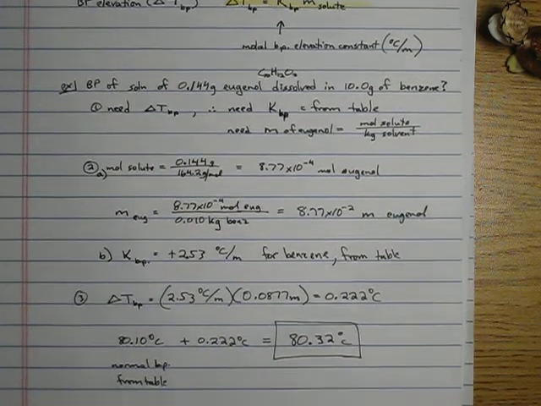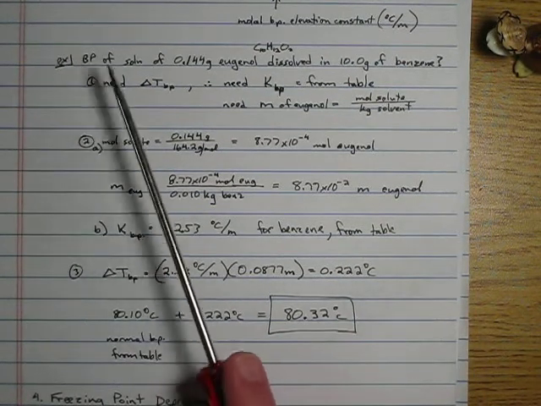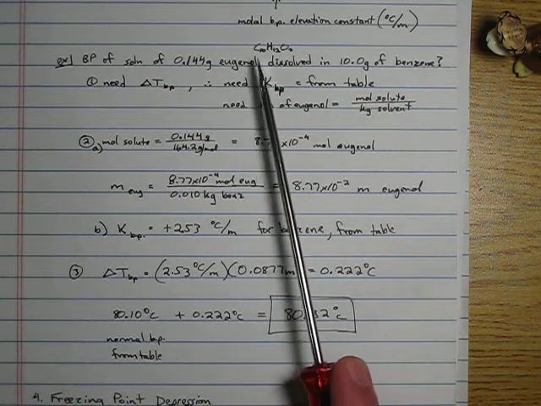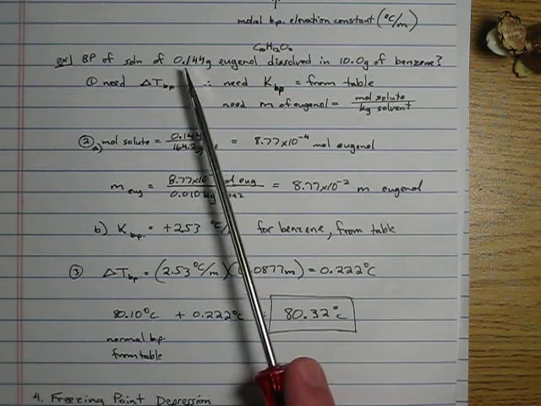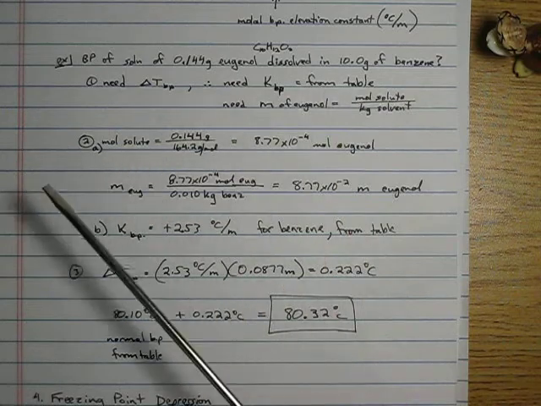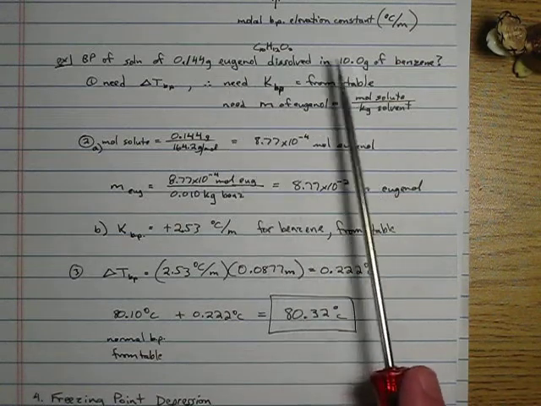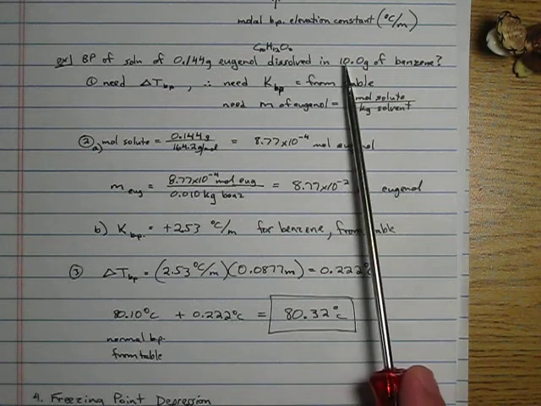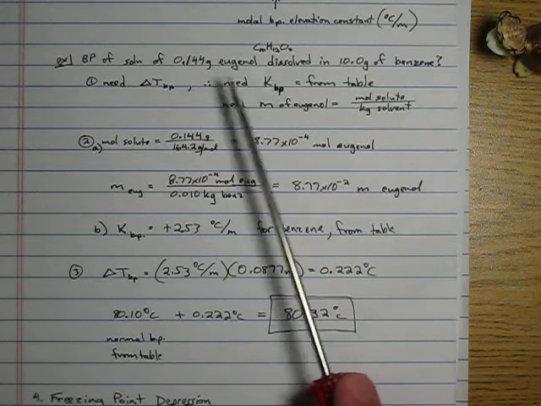All right, so let's look at an example calculation here. What is the boiling point of a solution of 0.144 grams of eugenol, C10H12O2, dissolved in 10 grams of benzene? Note, we've got much less eugenol, 0.144 grams, and much more benzene, 10 grams, so benzene is our solvent. So the question is, what's going to be the new boiling point of this mixture when we put the eugenol in the benzene? Recall, pure benzene boils at about 80 degrees Celsius. What's the new boiling point?